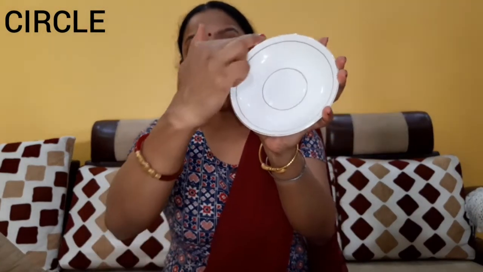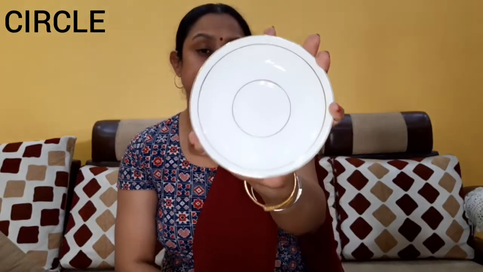Children, now trace the rim of this plate. Round and round. So that means the shape of this plate is circle. It has no sides, no corner. So what is the shape of this plate? Circle.